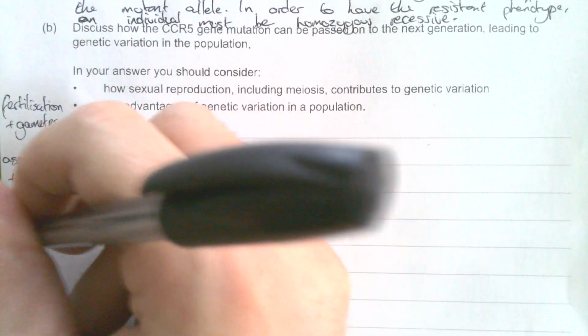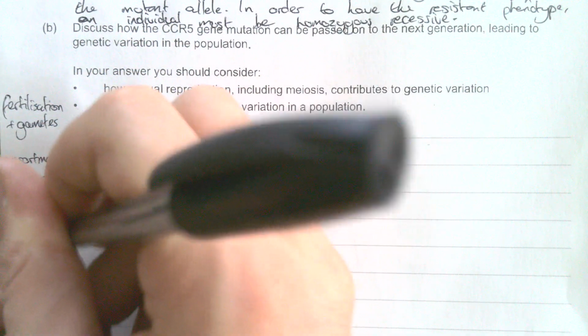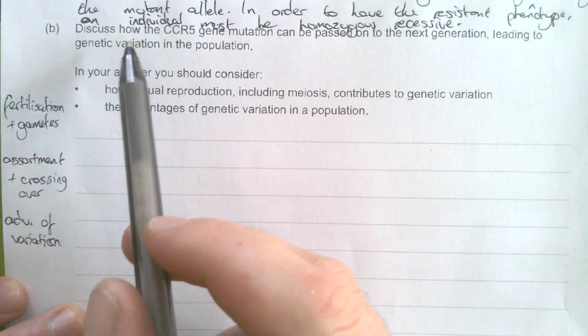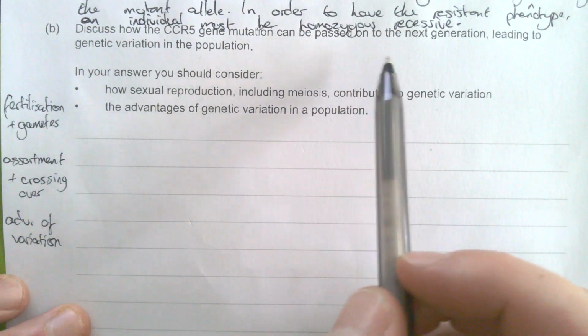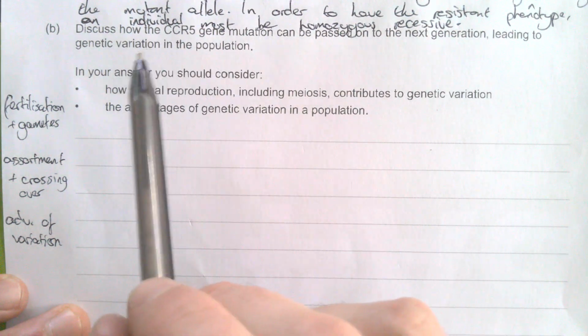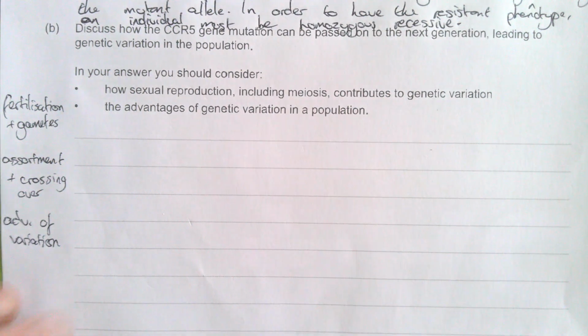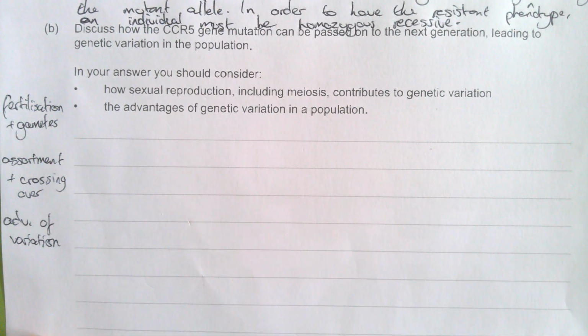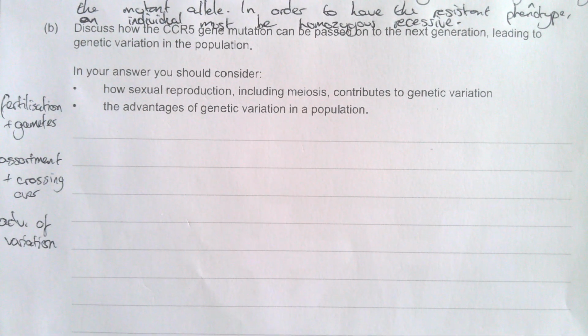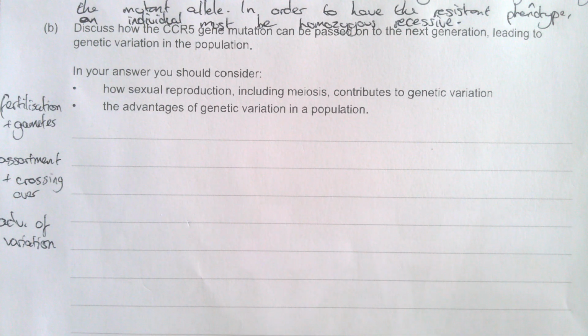So the advantages of variation. And then because it's asking us in the actual question to discuss how this can lead to variation in the population, we're going to discuss how that gene, or the mutation, might propagate over many generations. It's not a description of natural selection, but it's got a lot of similar terminology and ideas to discussing natural selection.